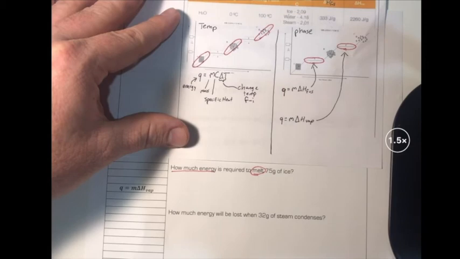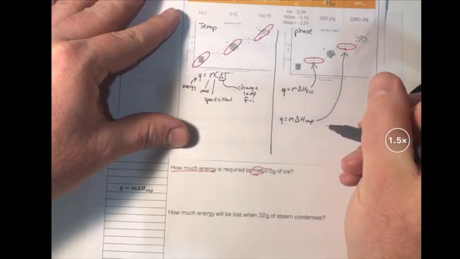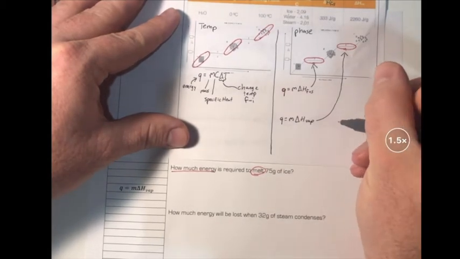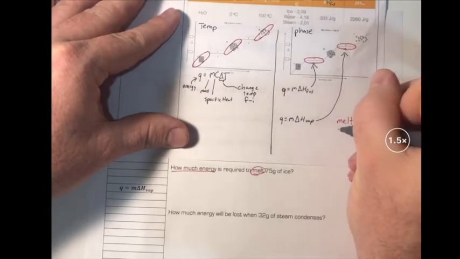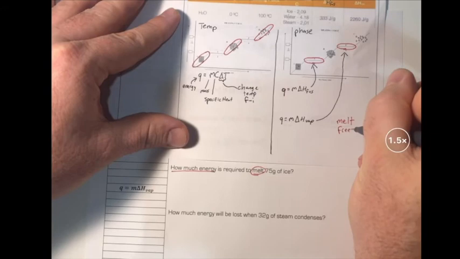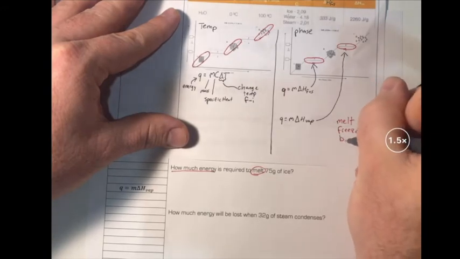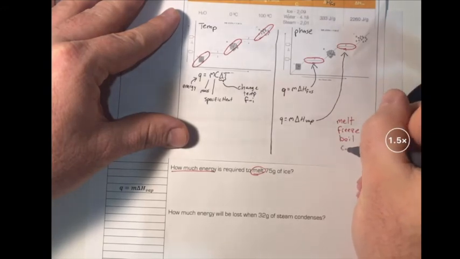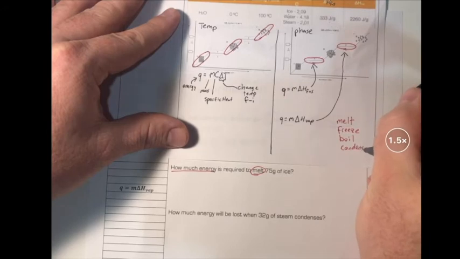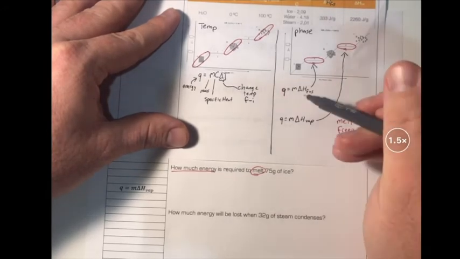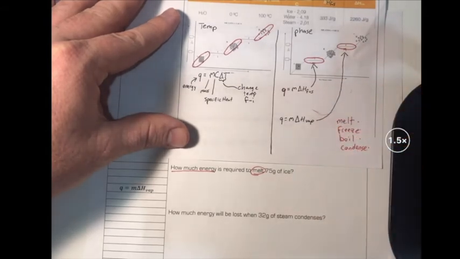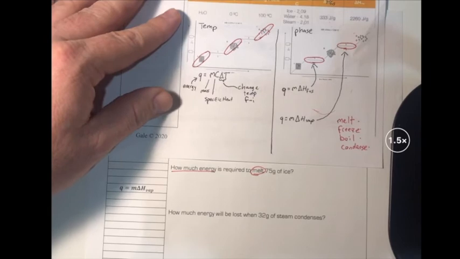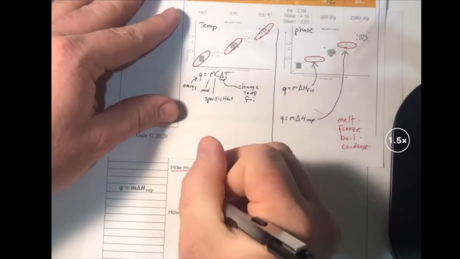We saw the word melt. So you might want to write that here too in the next part. On the previous page, if we see the word melt or freeze or boil or condense, those may be clues for me using one of these. Okay, let's write down our formula.